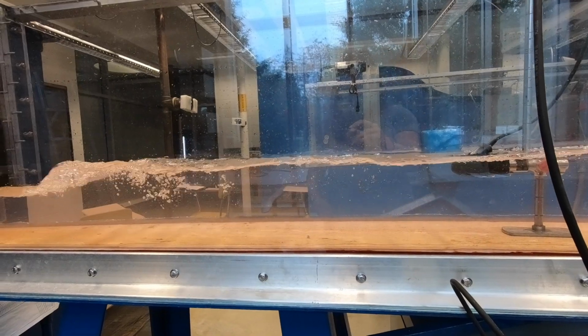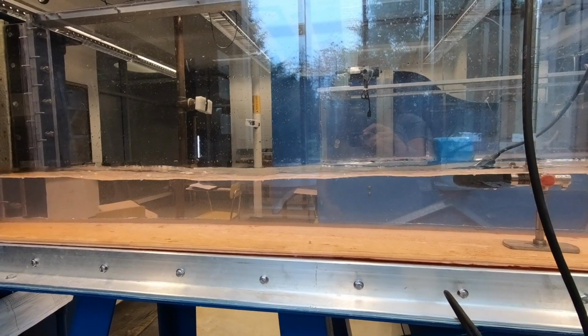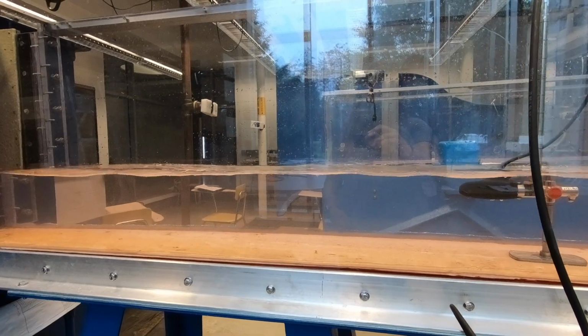I love how it tracks backwards like that. Yeah, that's cool. That's really cool. I think I'll start going the other way. Yeah, that's awesome.